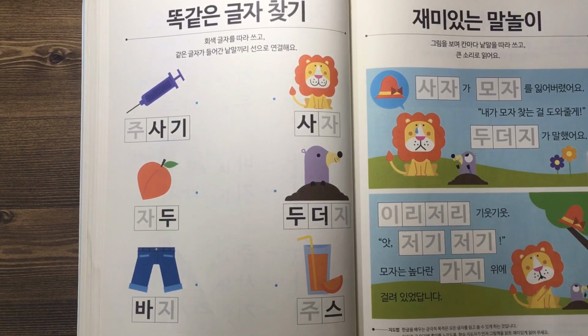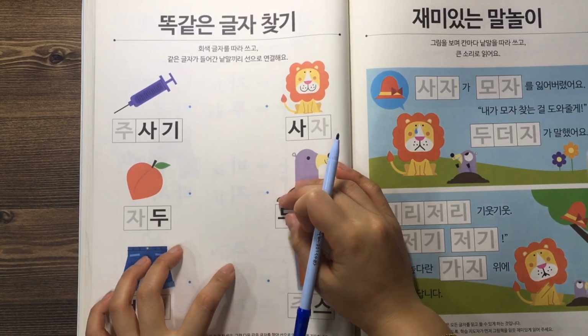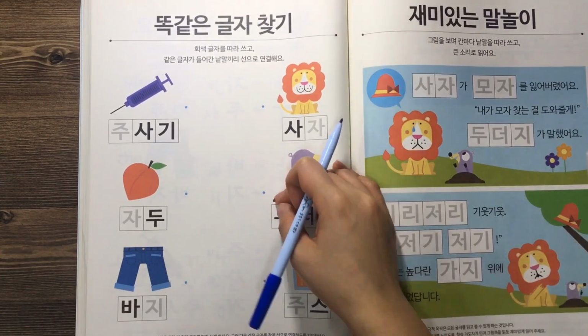Today we are going to study Korean letters. It's like a review session.